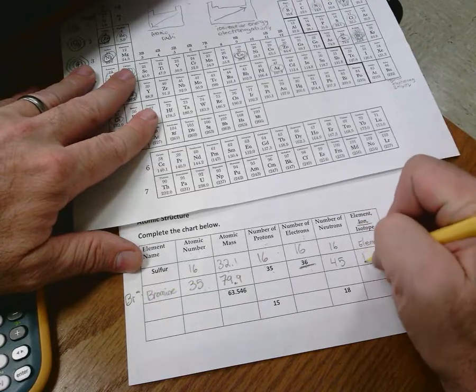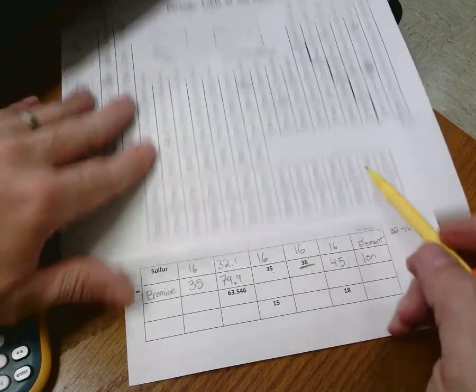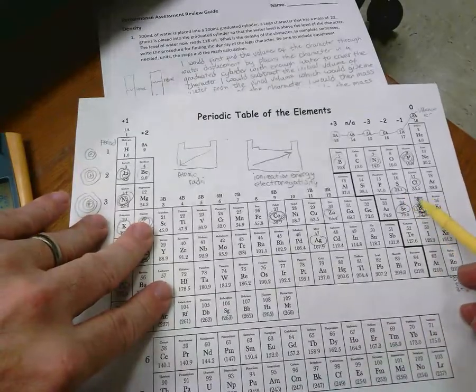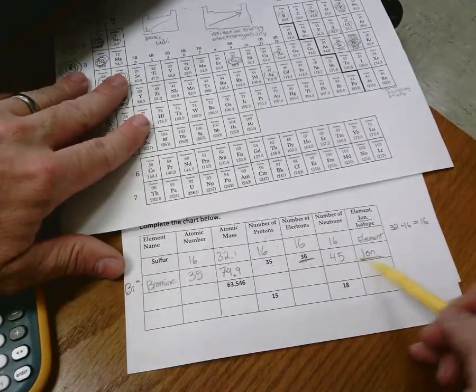And it is an ion. If I change the number of electrons from what it has in its normal neutral configuration, which is 35 electrons. Well, this has 36, so therefore it is an ion.